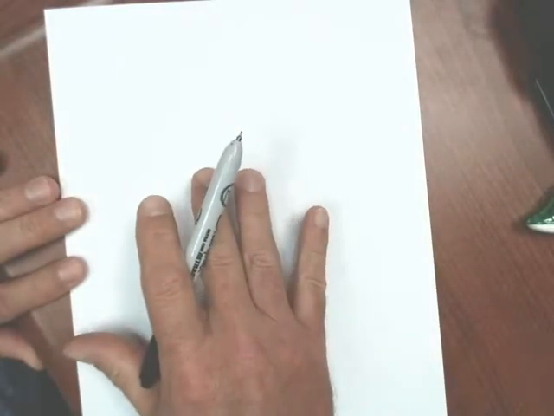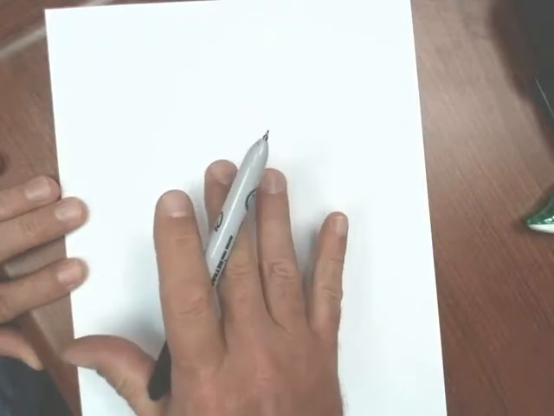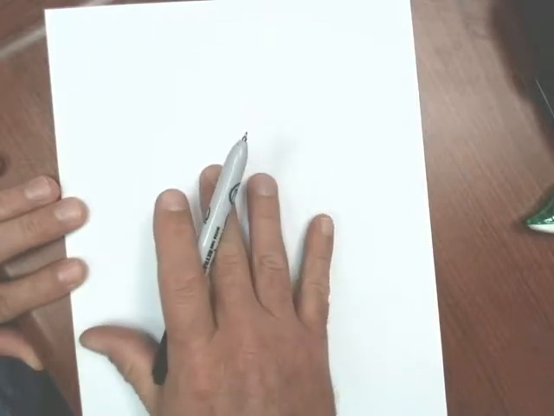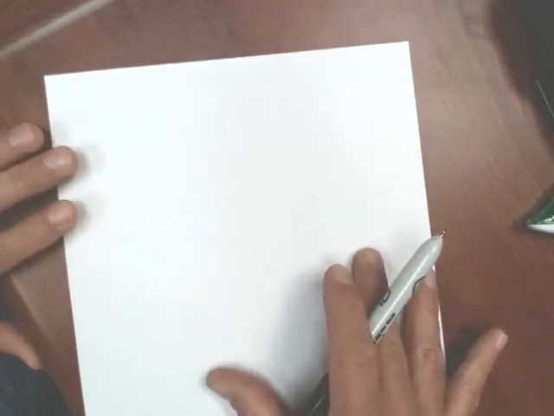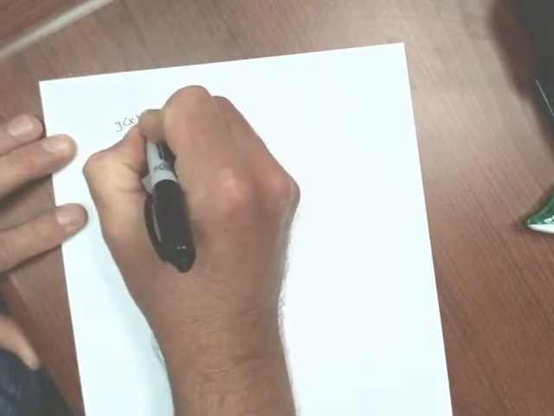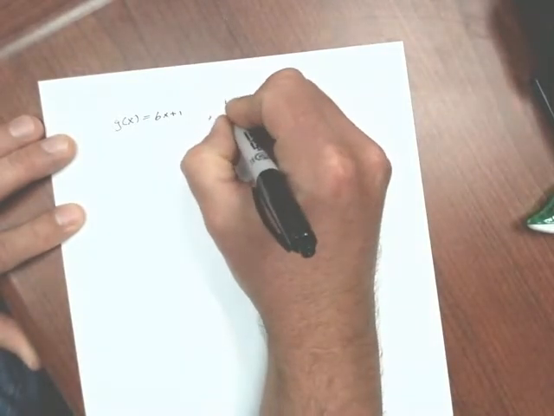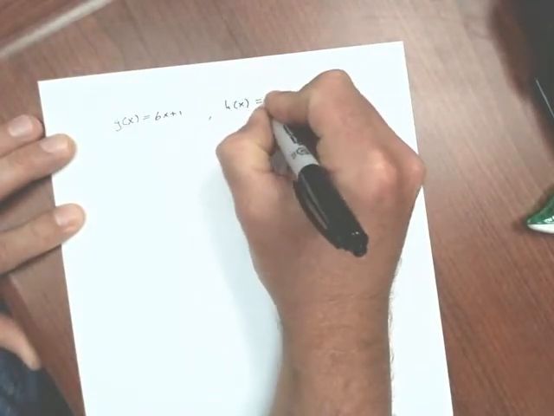Okay, so let's do a few more examples of populating a function like we did, but this time we're going to include the algebra of functions. Okay, so let's take two functions. g of x equals 6x plus 1. And let's take a second function, h of x equals x squared plus 2.